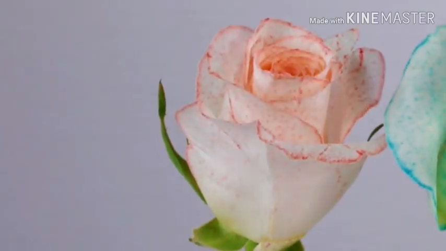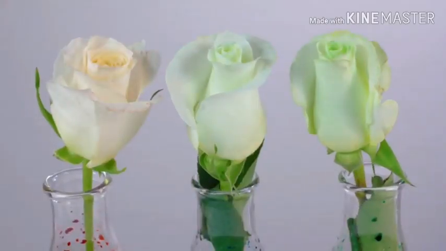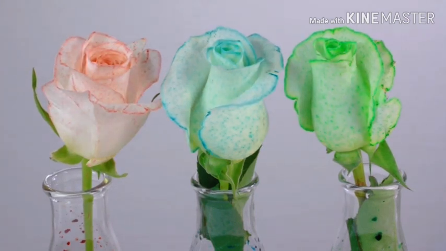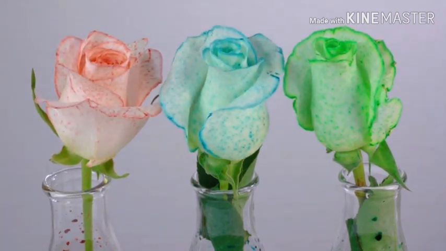The reason this works is that flowers have vascular tissues called xylem, which transports water and minerals up the stem to the flowers and leaves, where the water evaporates, leaving the food coloring to get darker and darker.